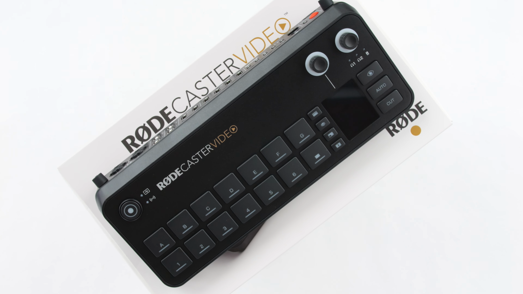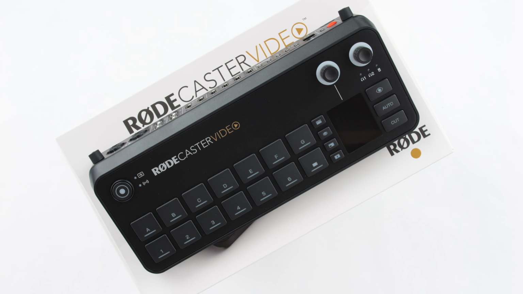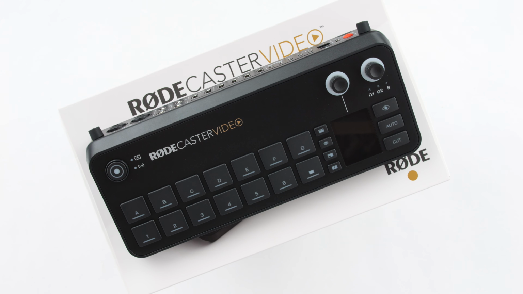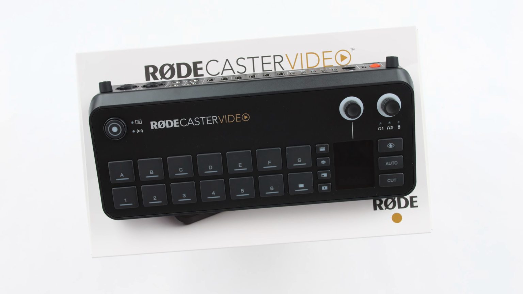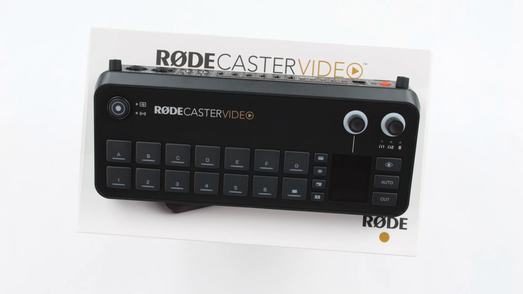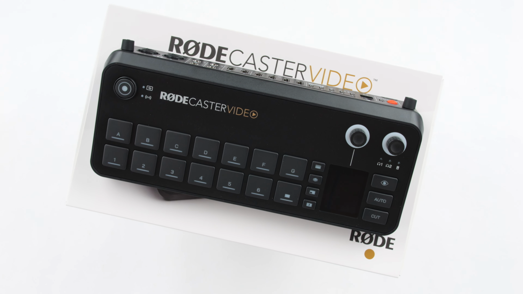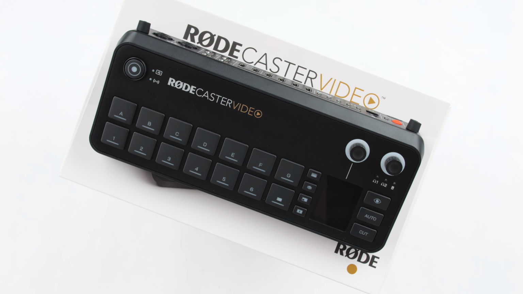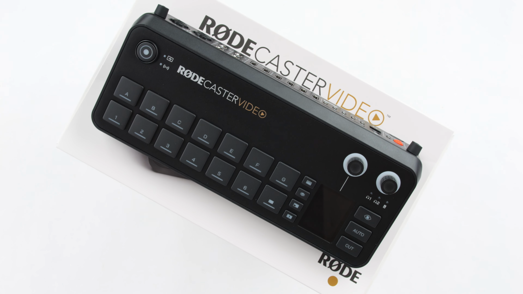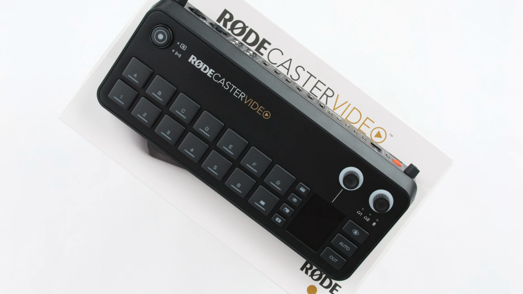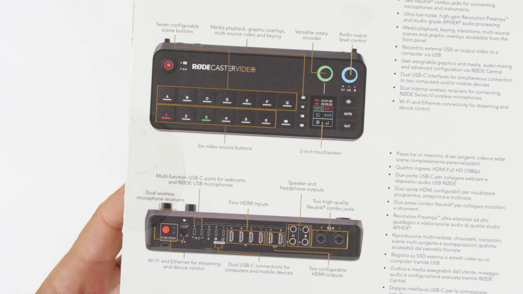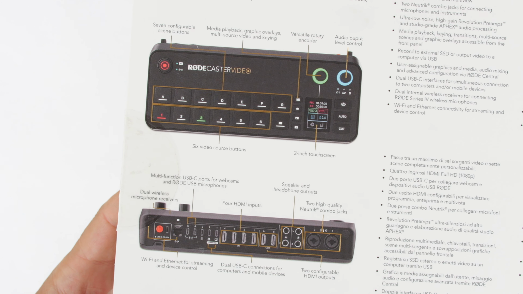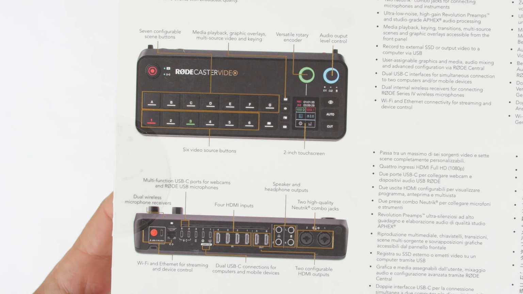So to briefly go over some of the key features of the RodeCaster Video, starting off with the high performance octa-core CPU with a next generation video engine built from the ground up, which allows for an innovative scene-based architecture that makes it super simple to create, configure, and switch between complex multi-source layouts. With the 4 HDMI inputs and 2 flexible USB-C inputs, it allows for connecting and switching between 6 video sources simultaneously, including USB webcams.